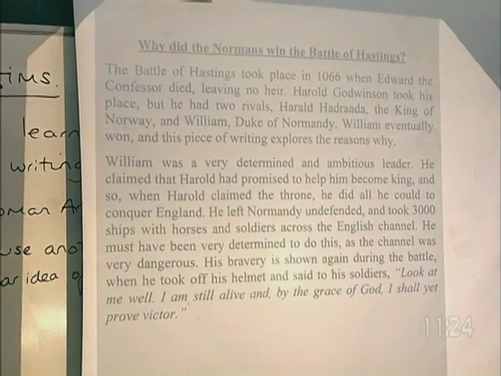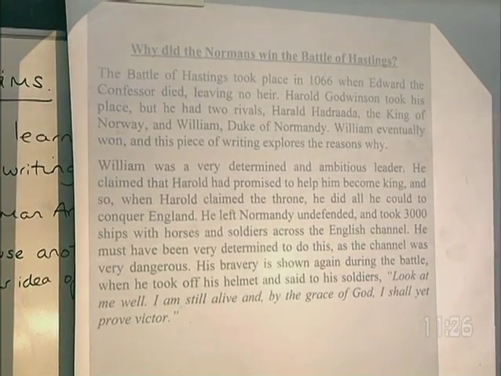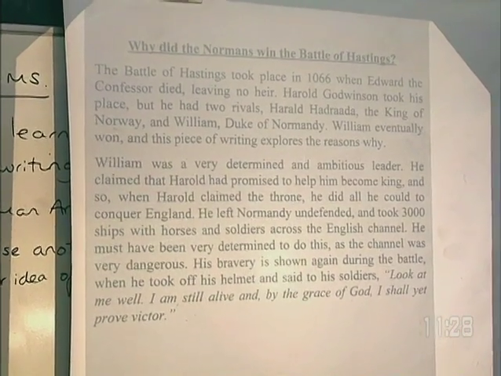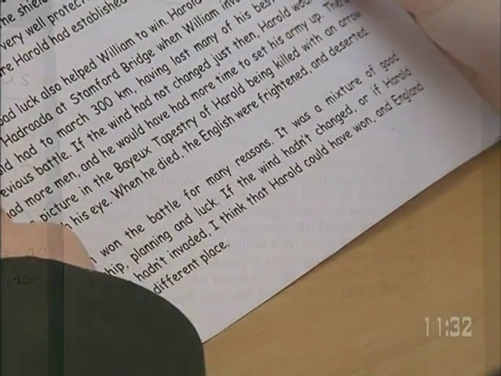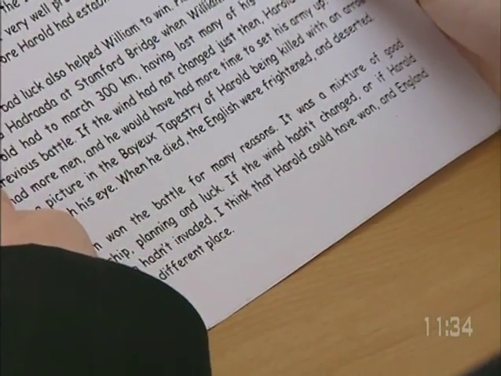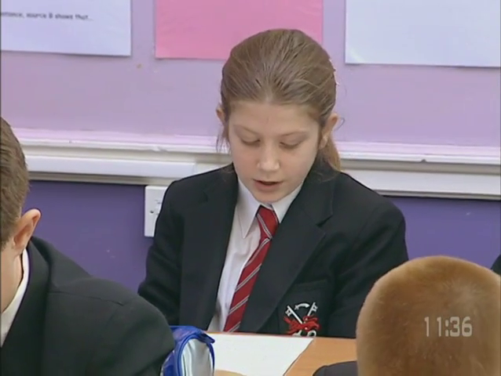The Battle of Hastings took place in 1066 when Edward the Confessor died, leaving no heir. If the wind hadn't changed, or if Harold Harada hadn't invaded, I think Harold could have won, and England would be a different place.